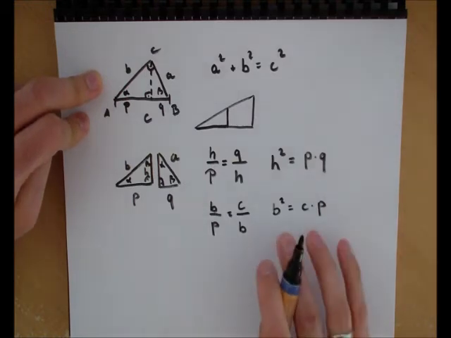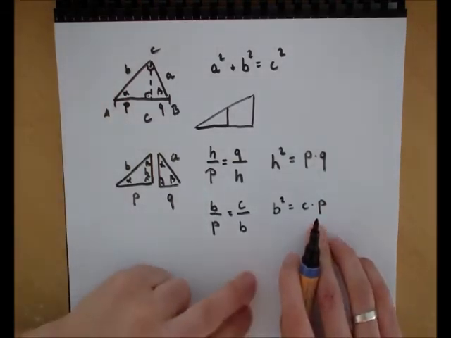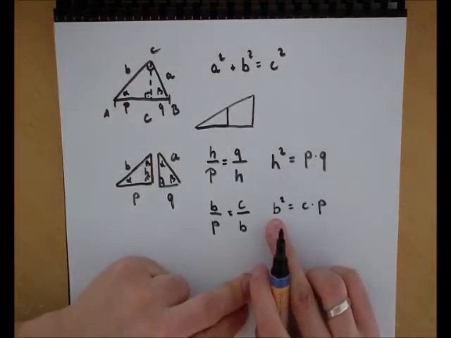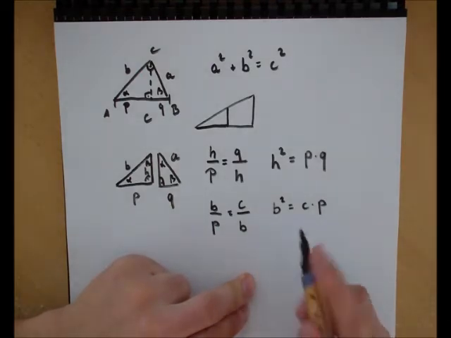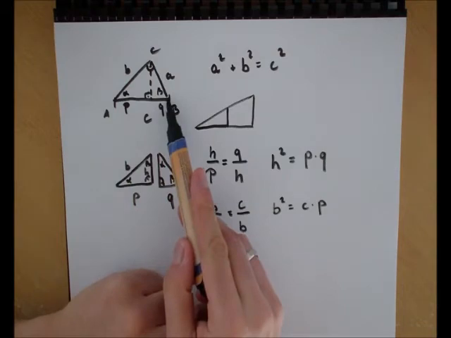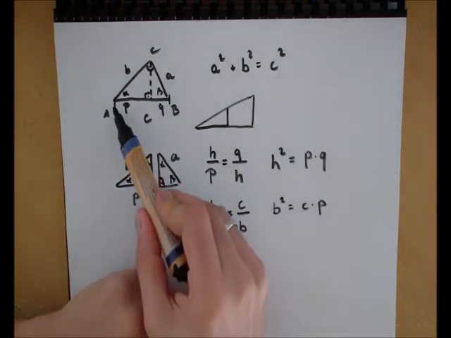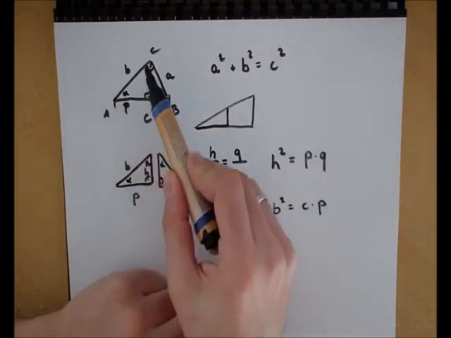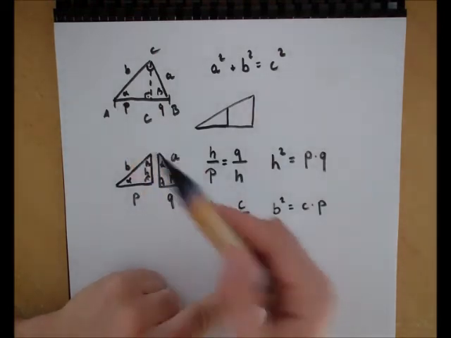So this is what we got. You can remember this formula as the leg theorem. What it says is B squared is equal to C, the whole hypotenuse, times the projection of B, which is P here.